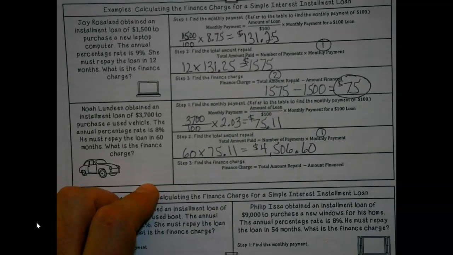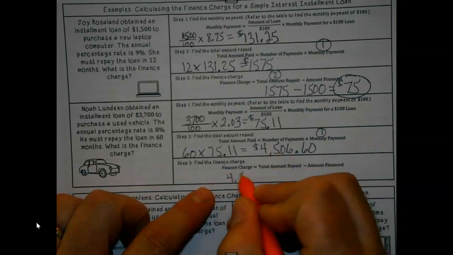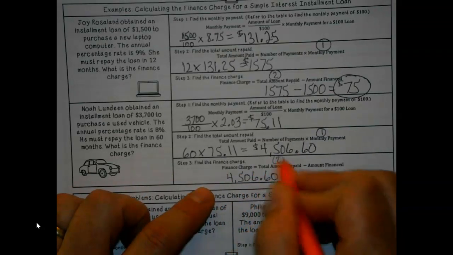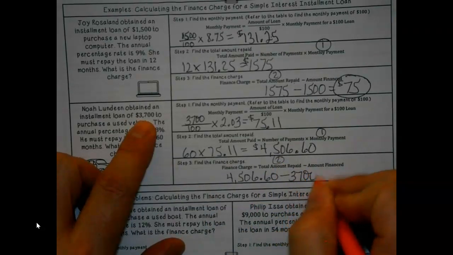And then to finish, my finance charge is how much I paid in total. So whatever I got from answer number 2 here, minus the amount I borrowed to begin with.